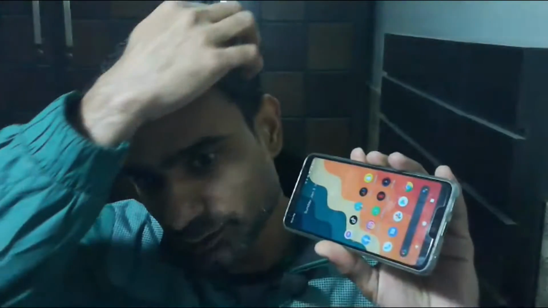I rebooted into the recovery, and there is no recovery. Actually, recovery was removed somehow. I don't know. So I lost the root and the recovery on the LG G6 H872, and then I had to get back the root and recovery.